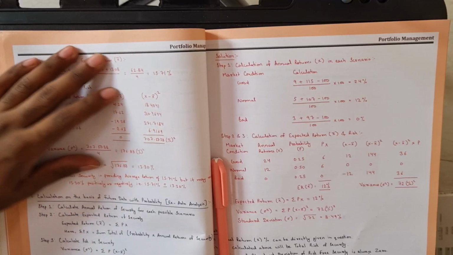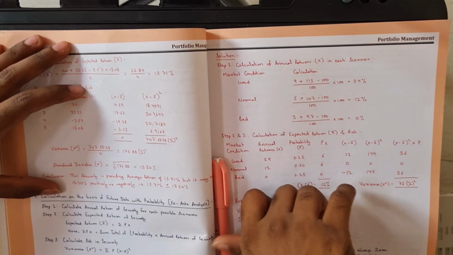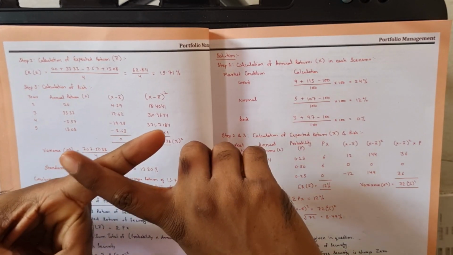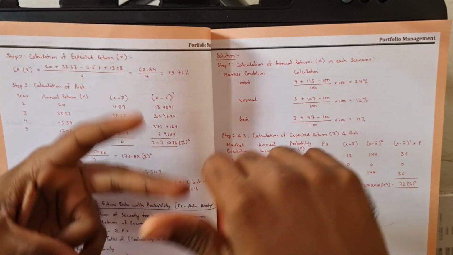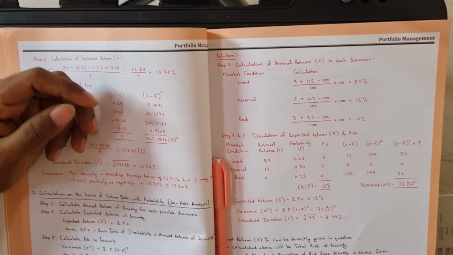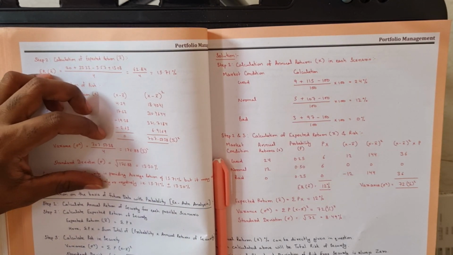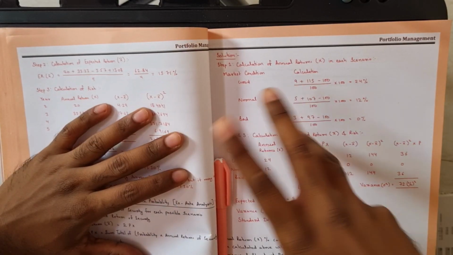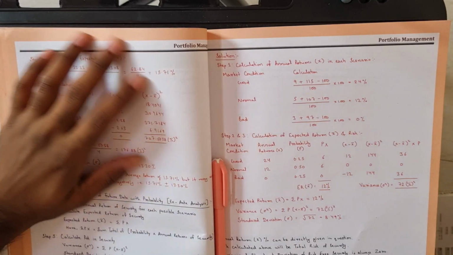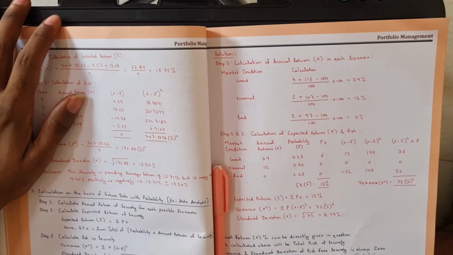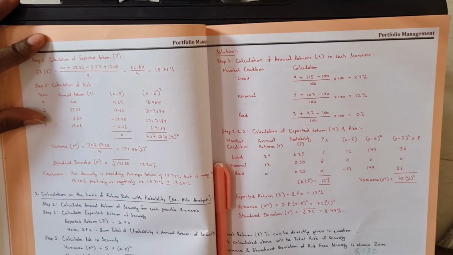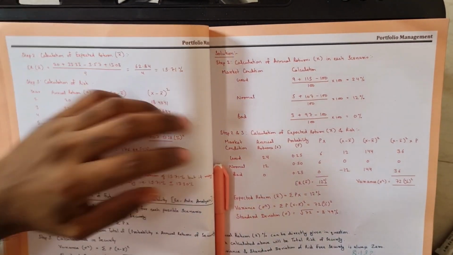So the next topic is calculation on the basis of future data with probability. We are doing the same thing, return and risk. We are finding out annual return and risk of the security, but now it is on the basis of future data. Future data, can we be certain? No, right? When we are calculating future data, there is no certainty. It can be anything.